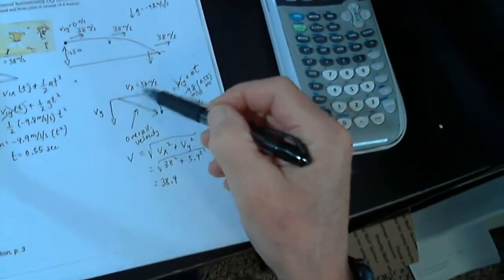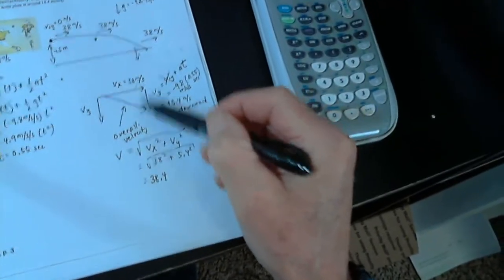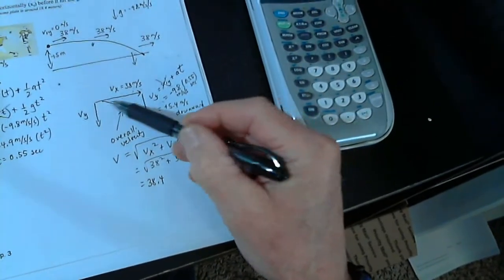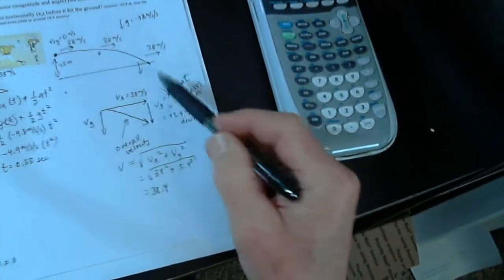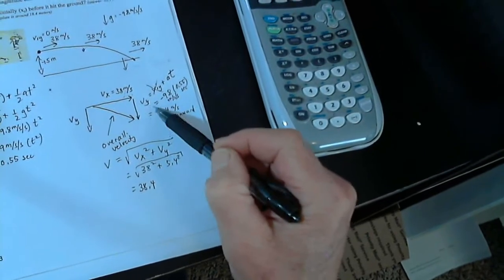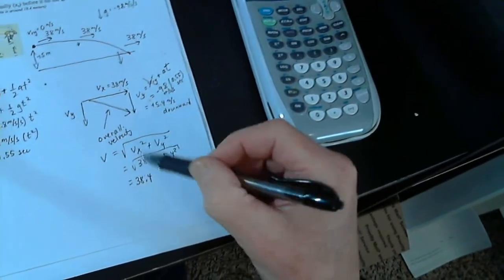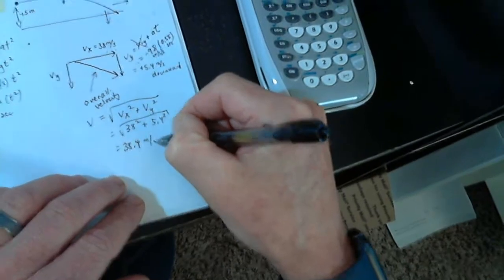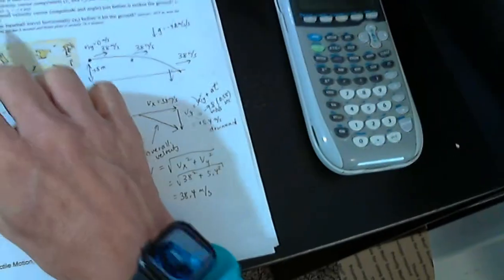All right, so most of the velocity is based on its horizontal, but because it's got a small Vy at that point, it wasn't in free fall for very long, so we don't have a real big Vy. But when we Pythagorean those up, we get 38.4 meters per second. That'd be the overall velocity.